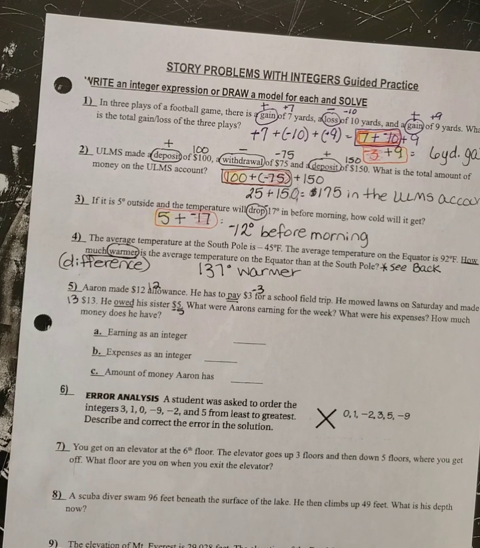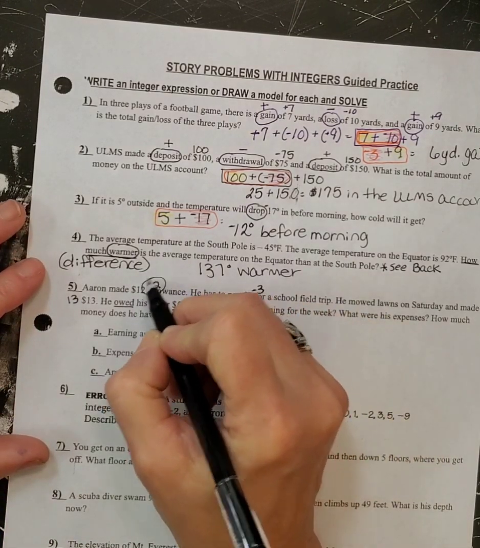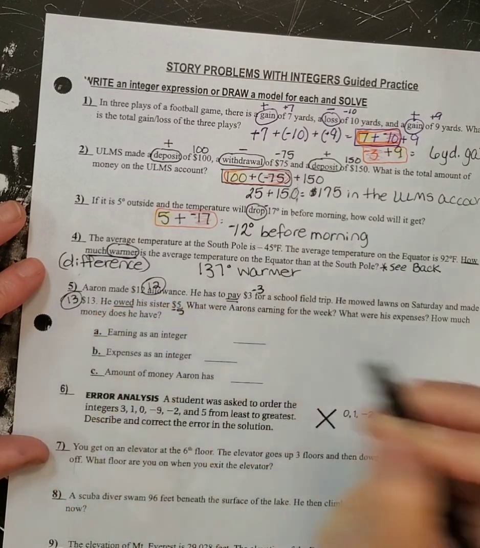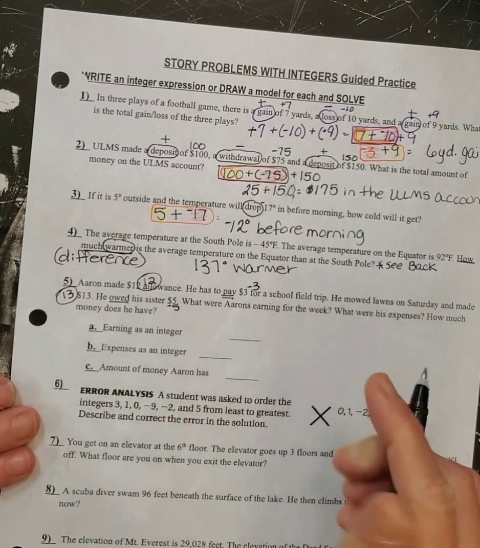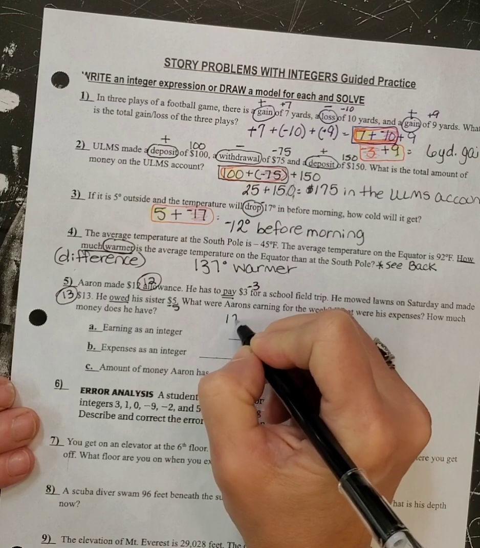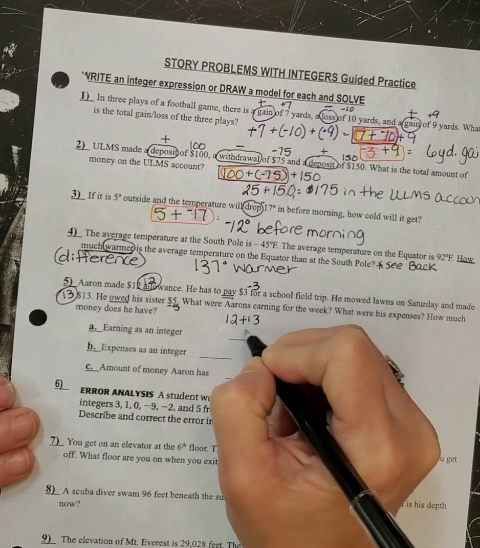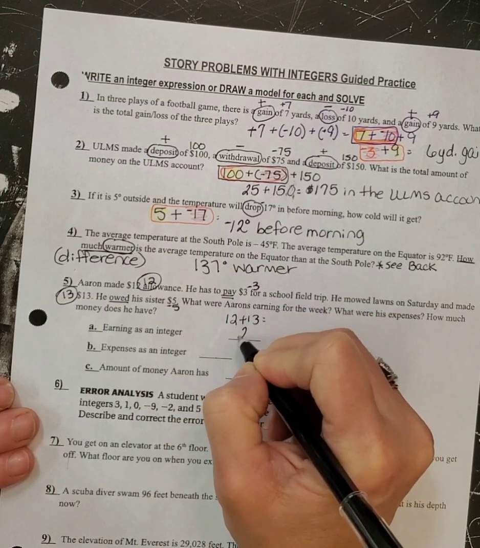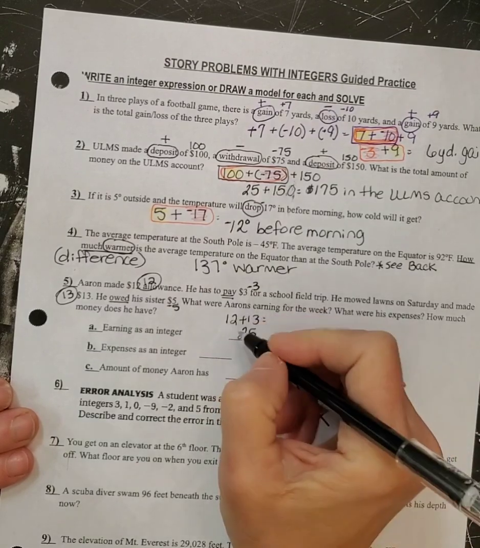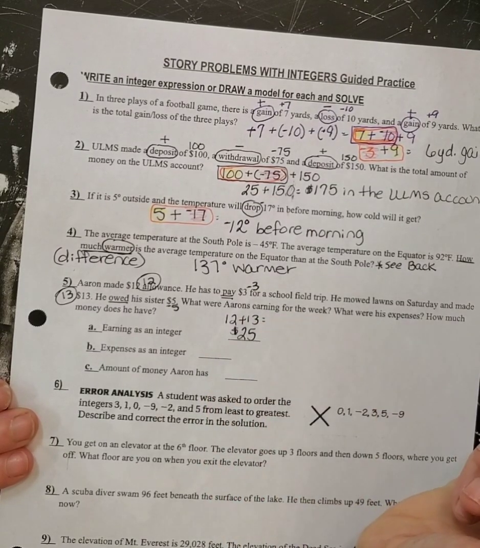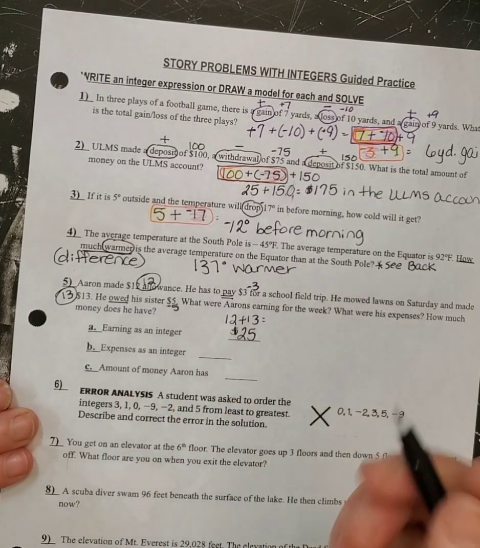All right. So his earnings. How much did he make that week? Well, he made $12 allowance and $13. So his earnings were $25. His expenses are what he had to pay out.